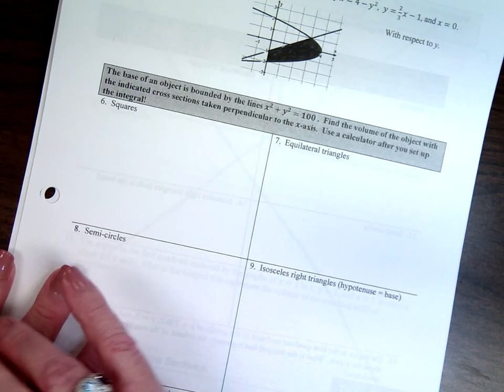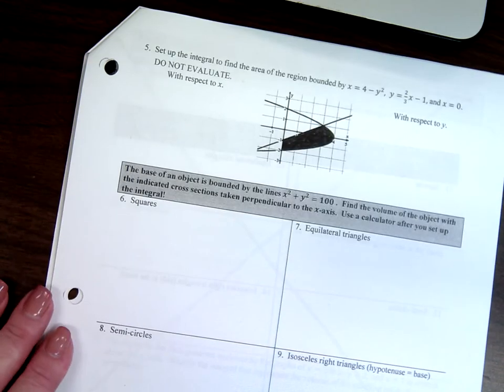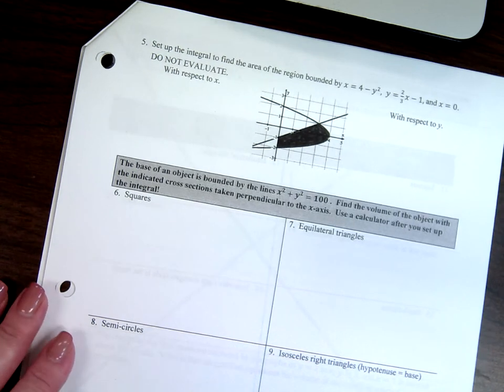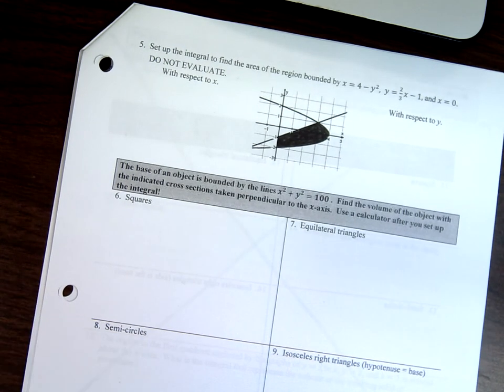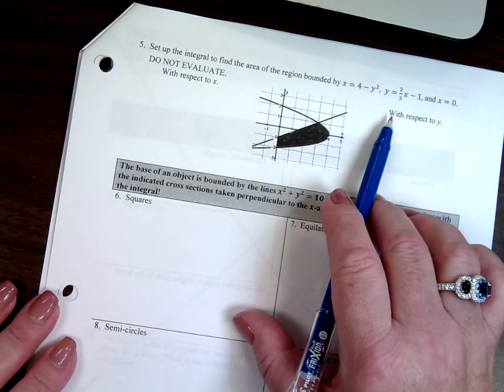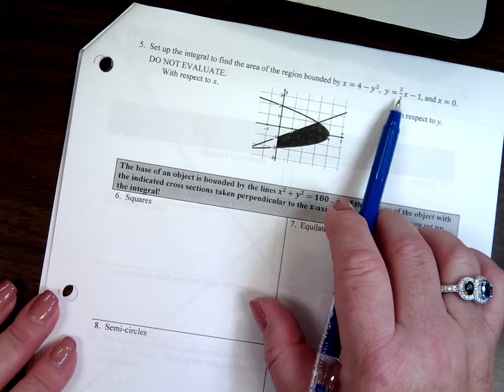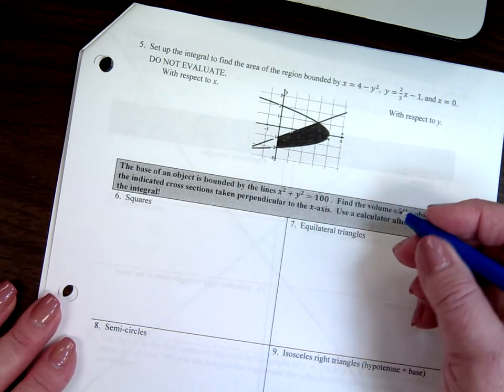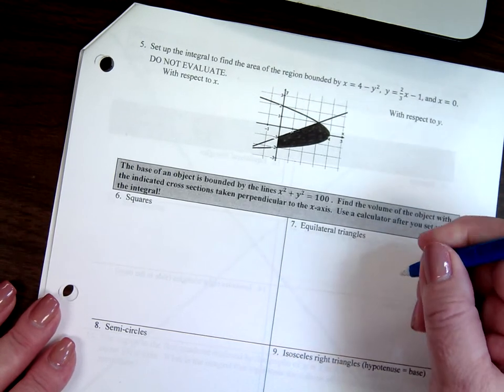Front and forward and back, all different directions, like left and right. So you've got a couple things going on here. First thing is that you are going to be evaluating it with respect to x. Well, if you're going with respect to x, that means you have vertical representative rectangles, right?